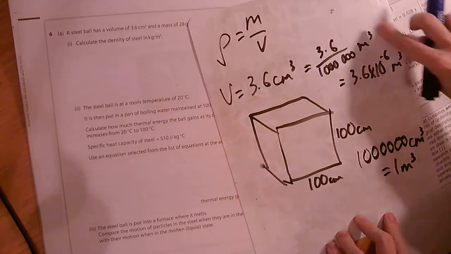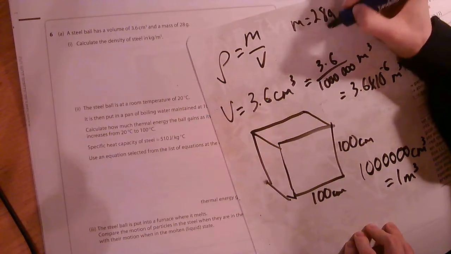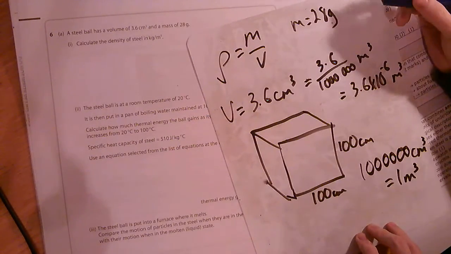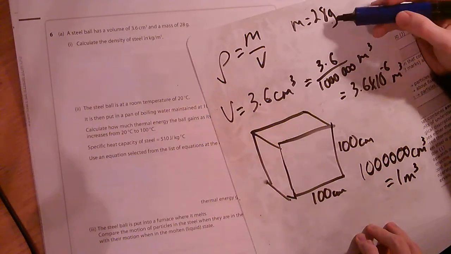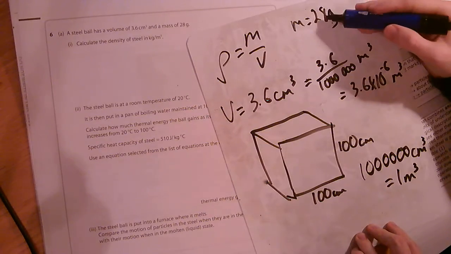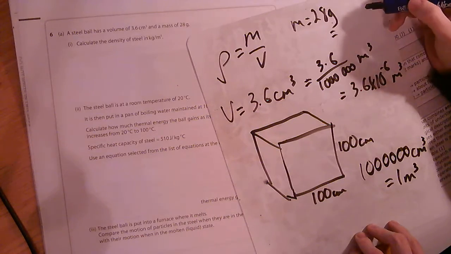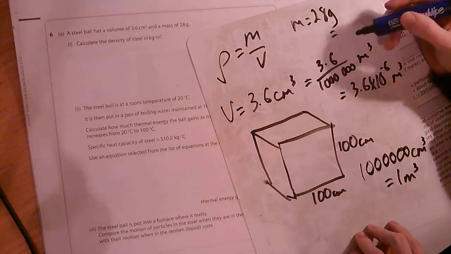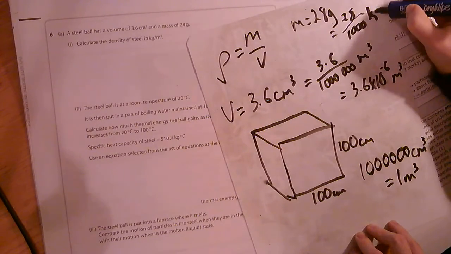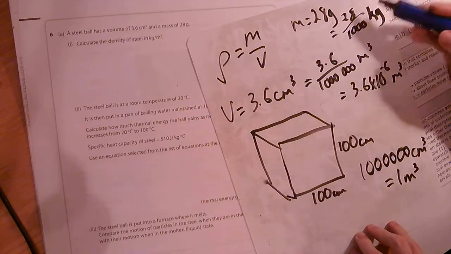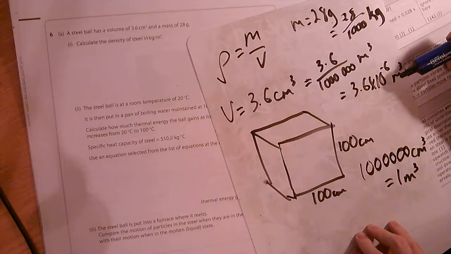The mass is going to be maybe slightly easier to convert. We've got 28 grams, mass is 28 grams. To turn that into kilograms, kilo means 1,000. Are we going to times or divide by 1,000? Well, there's more grams in something than there is kilograms. So this number's going to go down if we're turning it into kilograms. So it's going to be 28 times 10 to the minus 3 kilograms, or 28 divided by 1,000 kilograms. There we go. So those are your numbers, 28 over 1,000 and 3.6 times 10 to the minus 6.